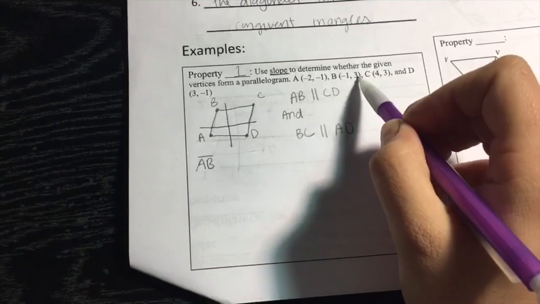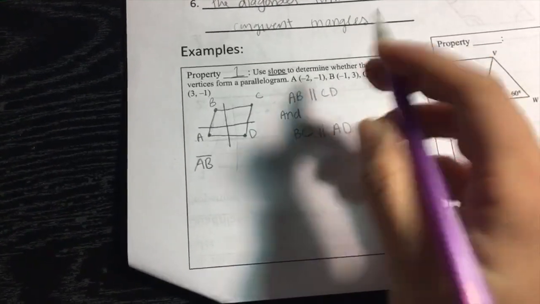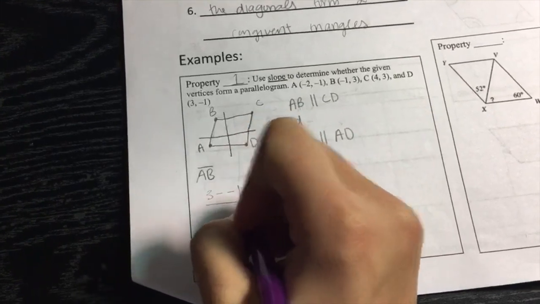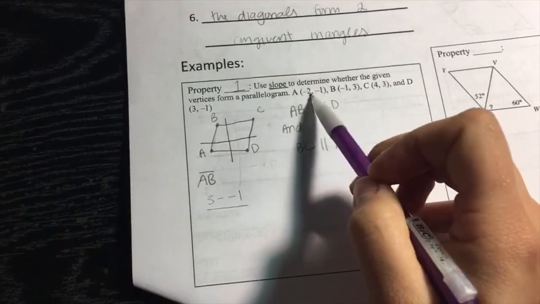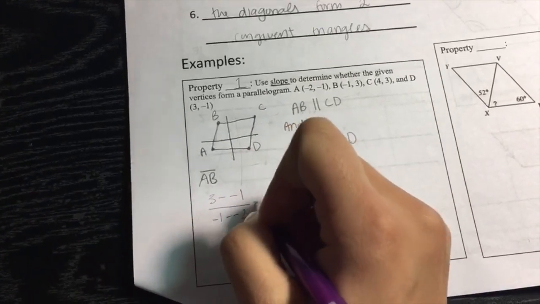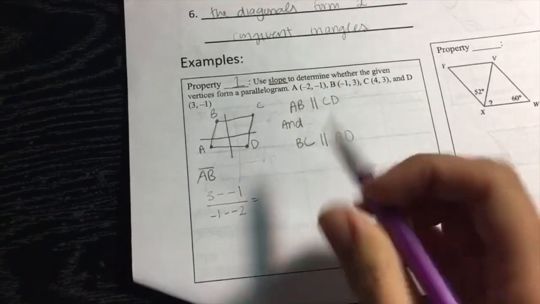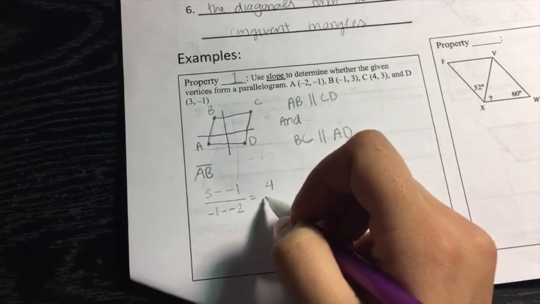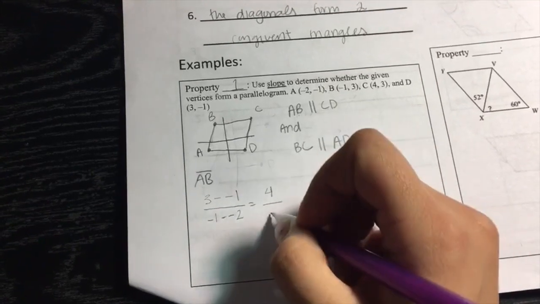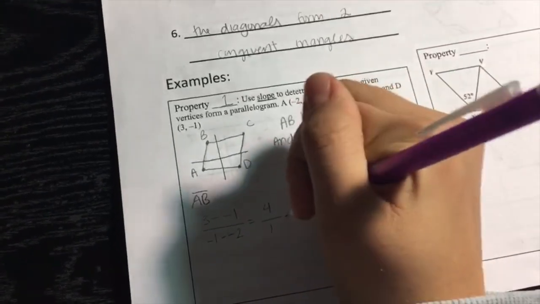AB, 3 minus -1, y2 minus y1 over x2 minus x1. 3 minus -1 is 3 plus 1 over -1 minus -2 is -1 plus 2. So I get a slope of 4.